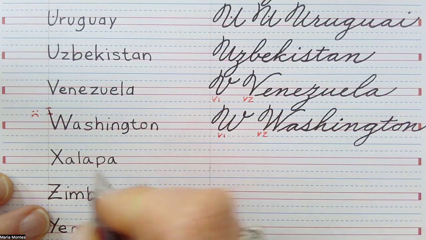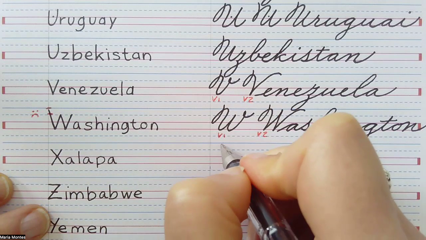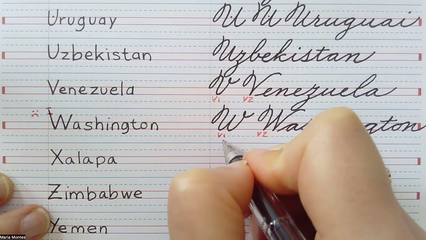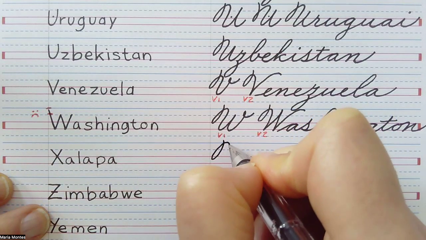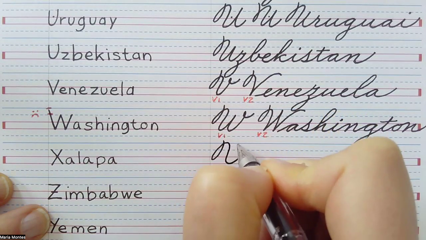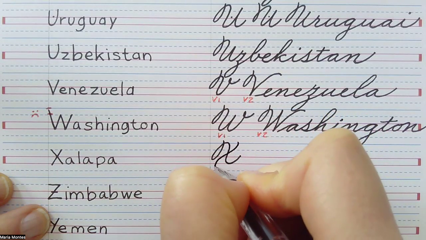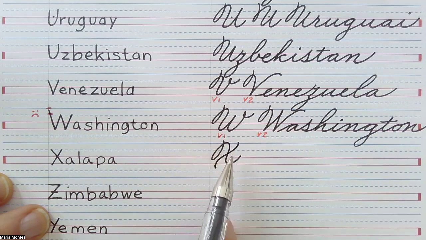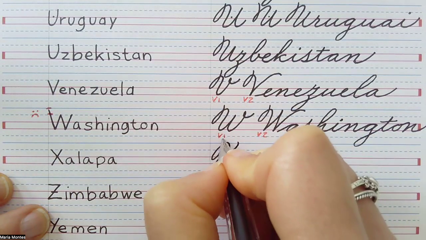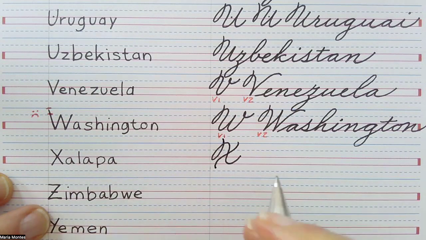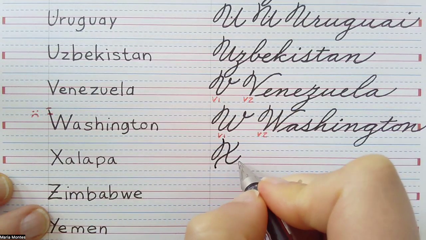Xalapa. So in here there are a few variations, but I'm going to go with something that looks similar to what we are doing in this group of letters, just to make sure that the alphabet is all connected through the same DNA, so the same starting point or swoosh of the letter form. And then from here, if I want to, I can connect it.